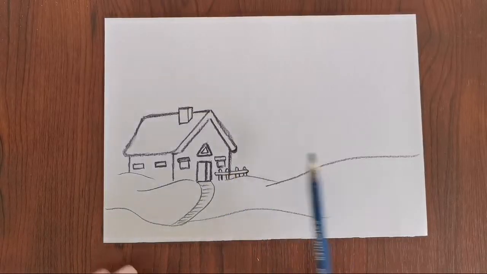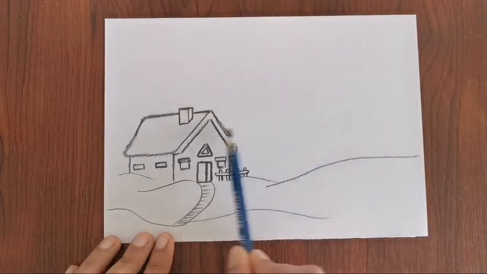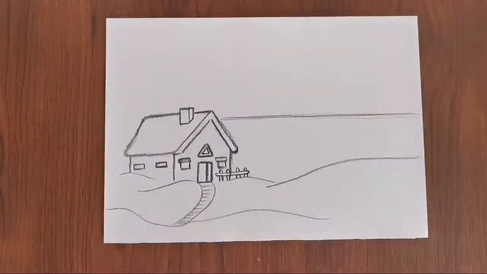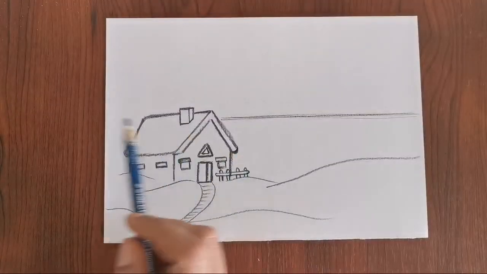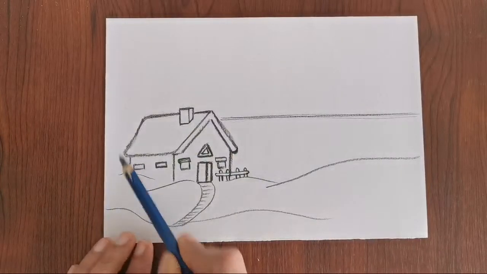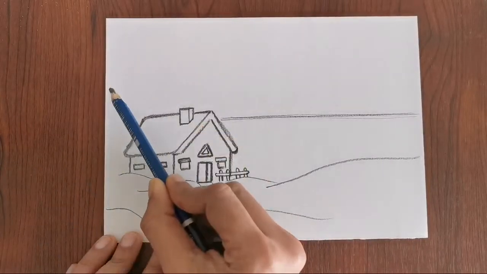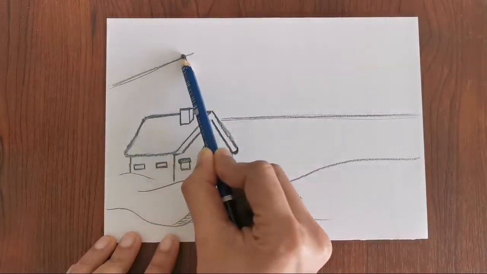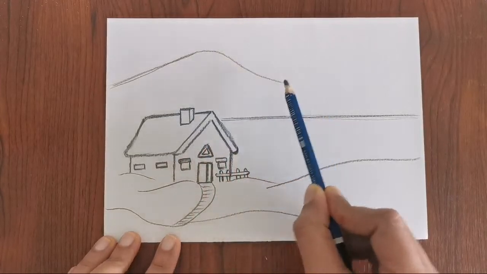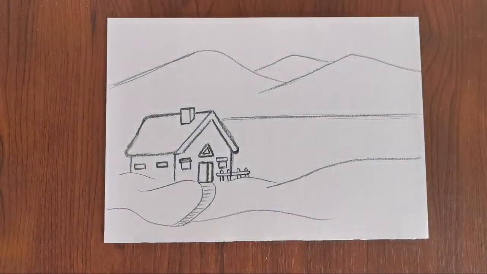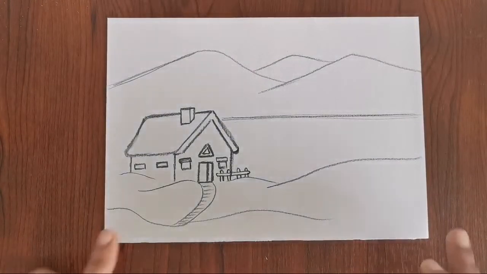Okay, so here I'm planning to add this area. This much area I'm planning to add a lake or some water body. So let that area be for that. And now on the top area we will be adding some mountains. So I'm just adding some mountains here. Simple, but you can add as much as you want. Okay, so our basic sketching is done.